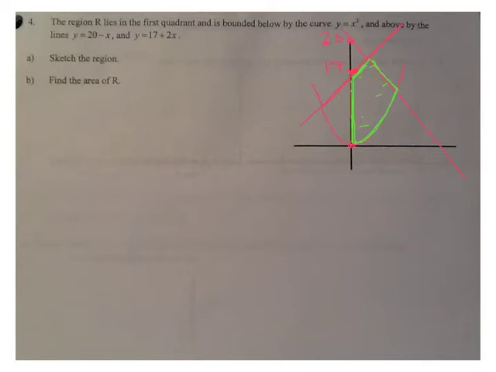Well, that area is kind of interesting because it needs to be broken up into two parts, because our upper boundary on one part of it is the curve y equals 17 plus 2x.